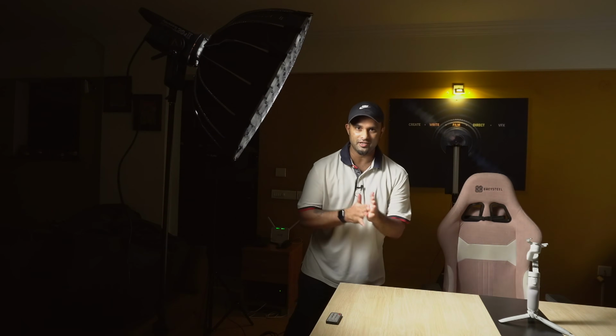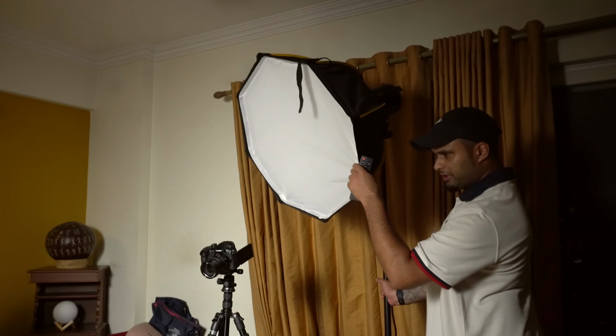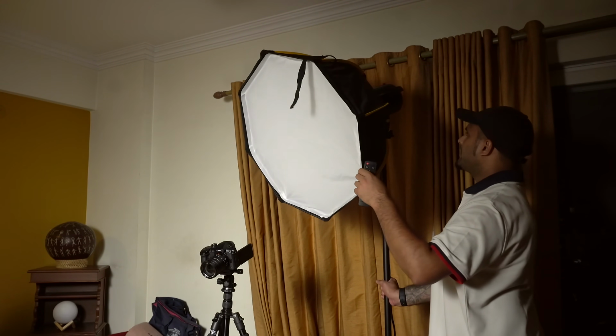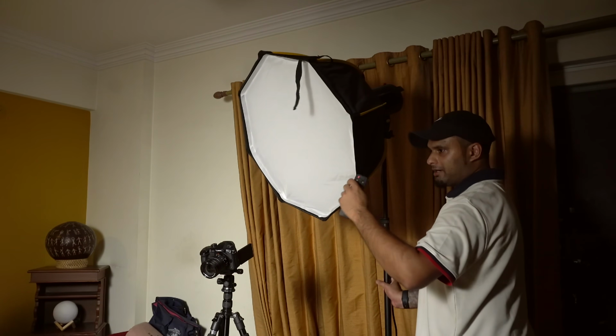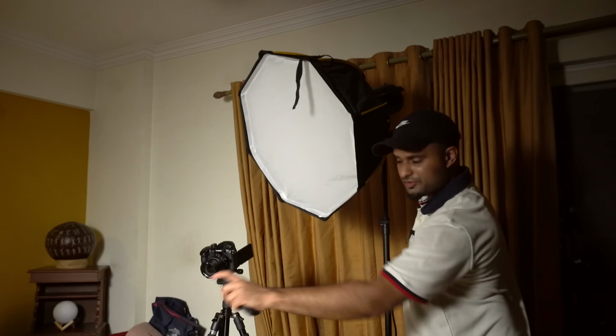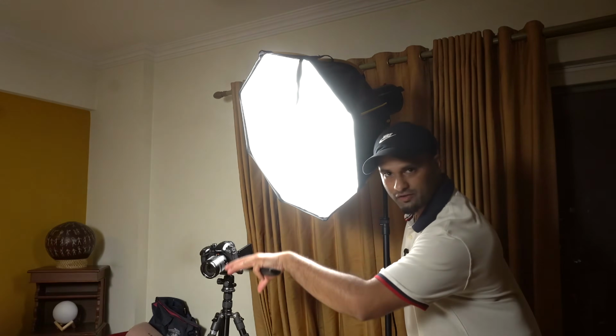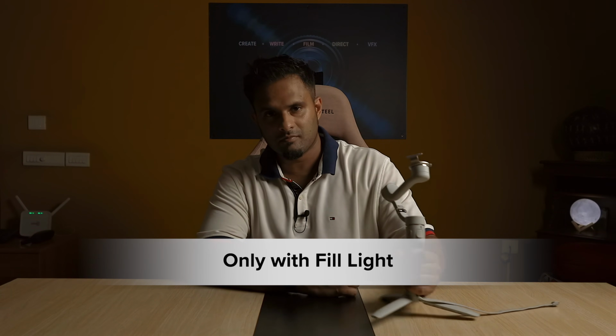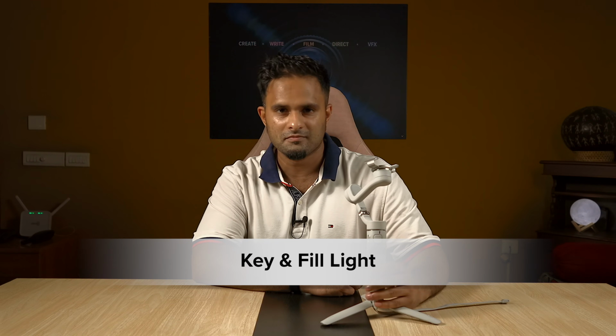Let's move on to the fill light. Now for the fill light, I'm going to be using another studio light, and I'm going to be aiming it at the same angle, falling on the subject with a nice soft drop off as well, so that the focus is only on the subject, and I'm going to keep the background pretty dark.